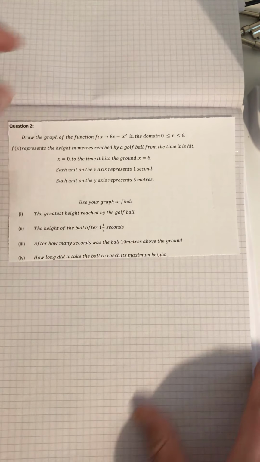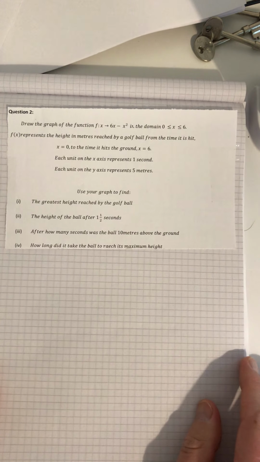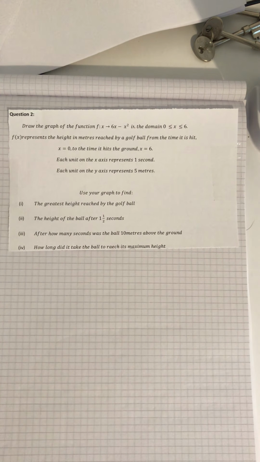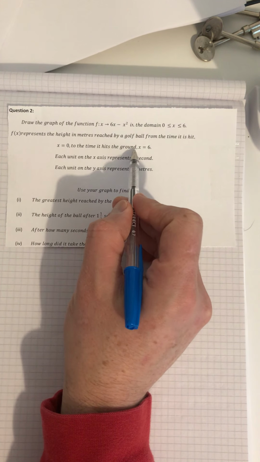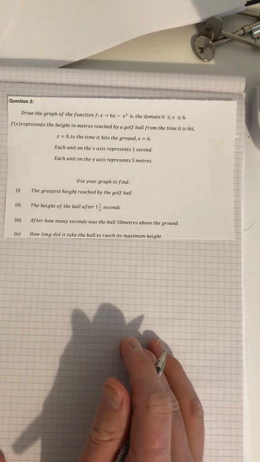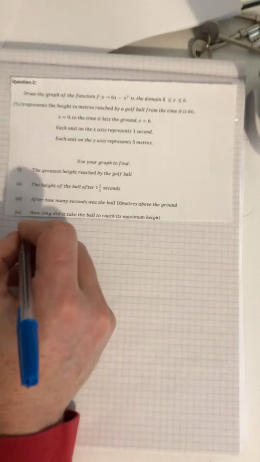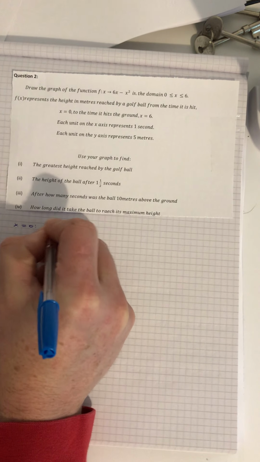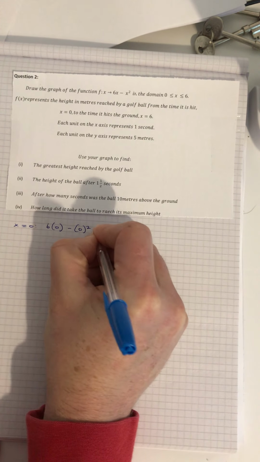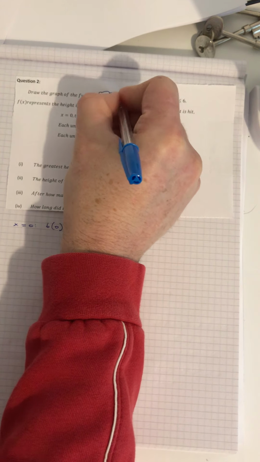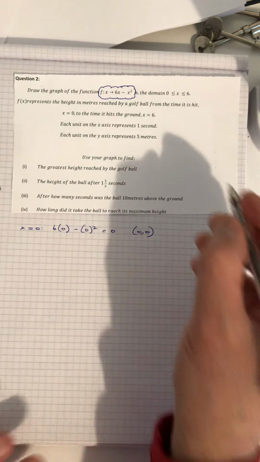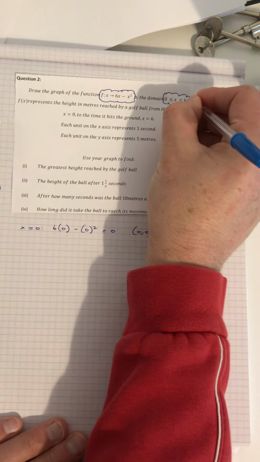Okay, and the next one then, we have the graph of the function 6x minus x squared. So this one represents a golf ball, and the golf ball is hit into the air. Okay, so x is 0 is the time it hits the ground, x equal to 6. Okay, so we're going to draw this graph. So when x is 0, 6 times 0 minus 0 squared is equal to 0, because my function f of x is 6x minus x squared, between 0 and 6.